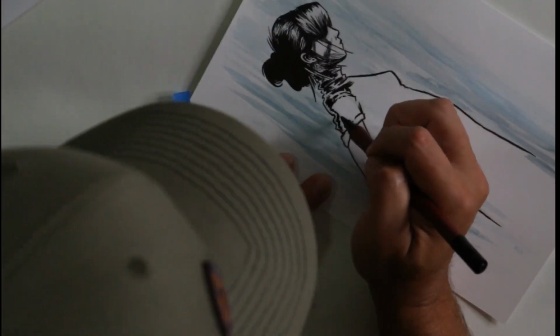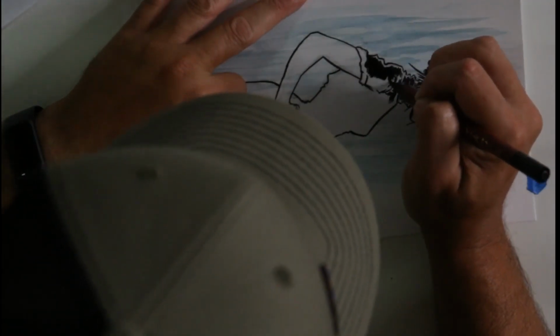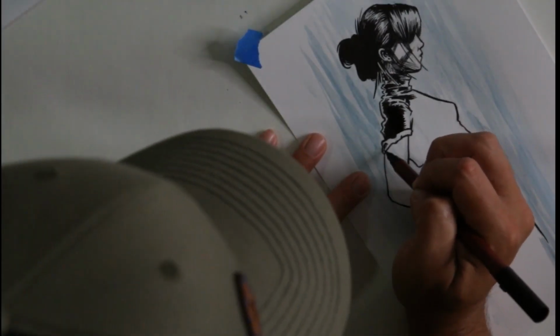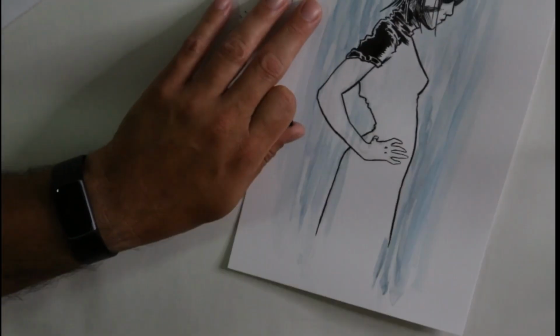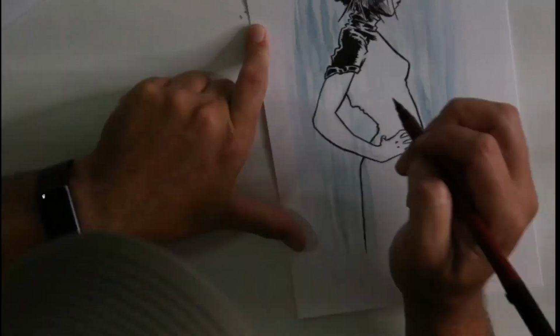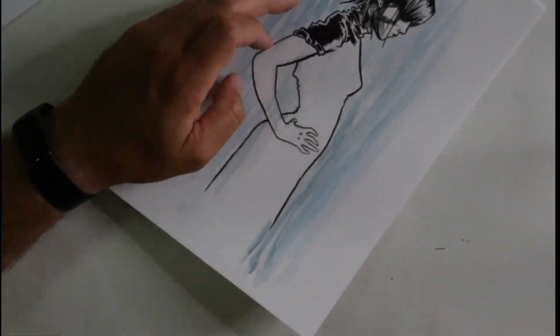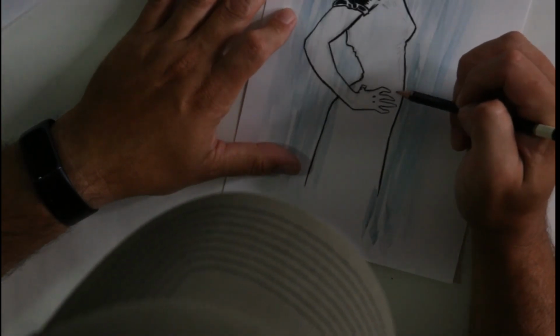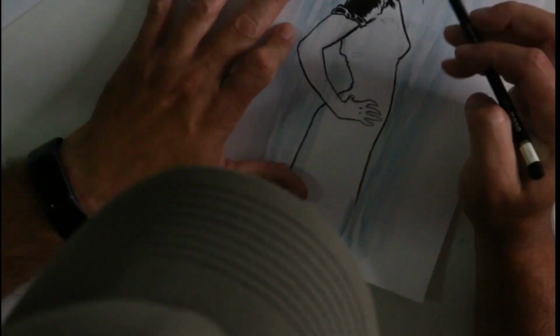My plan with this is I'm going to do a second version of this larger. But I'm going to do it in charcoal, and I'm going to use some of the same techniques, but I want to see what the difference is with charcoal versus ink and watercolor.